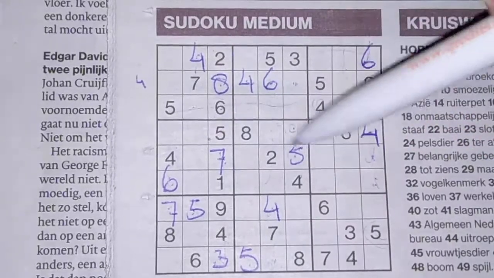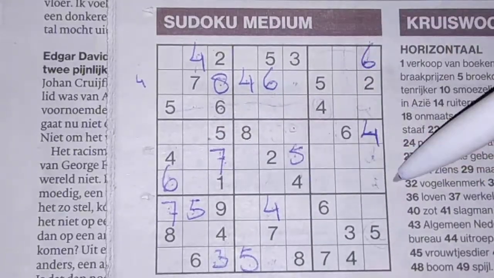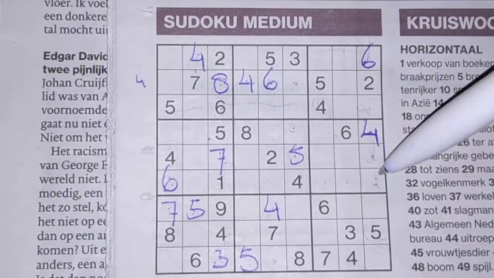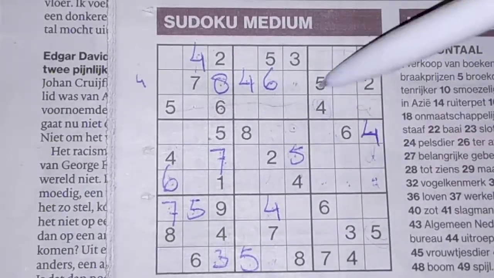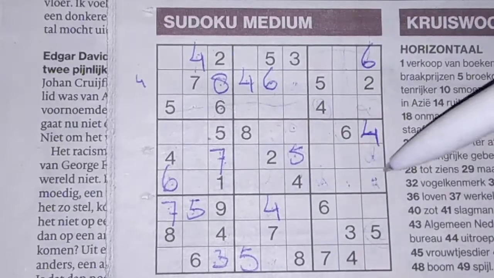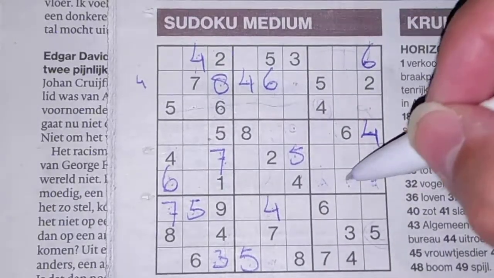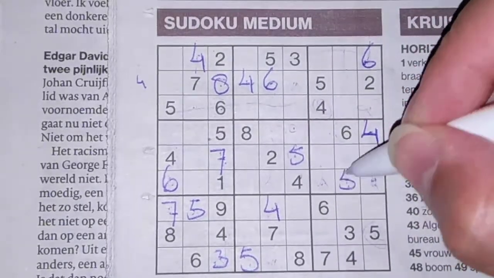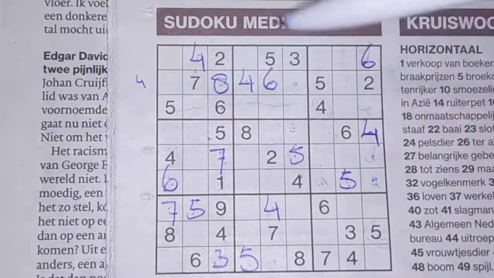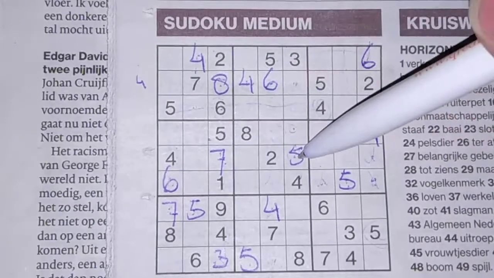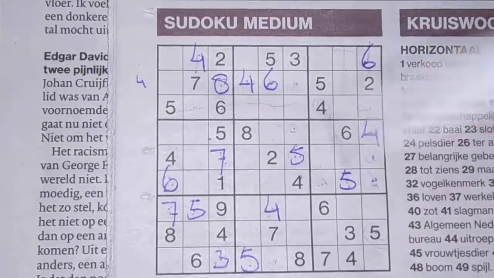5 in this row, 5 in the middle row, so on the row below, the only 3 places for the 5 should be here, here or there. But I see here 5, no 5 there, here also a 5, no 5 there, the only place for the 5 should be here. And all the 5s are used, I can see.